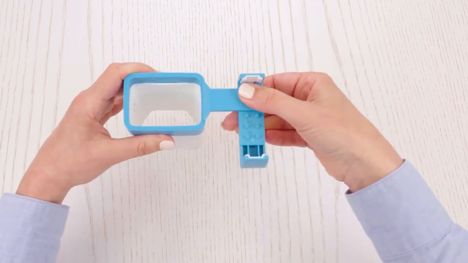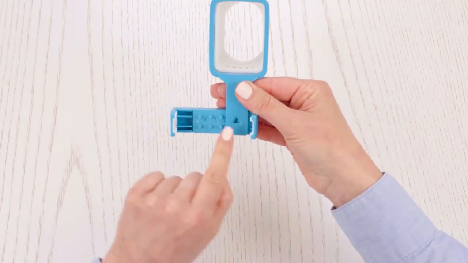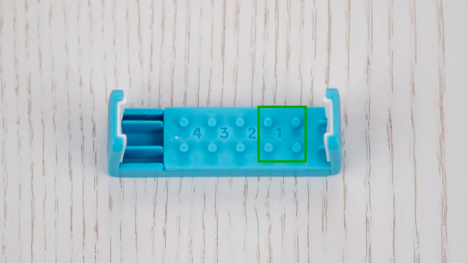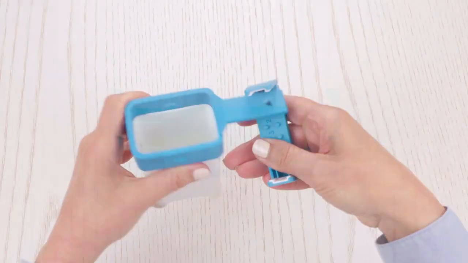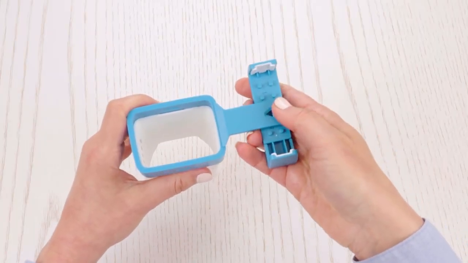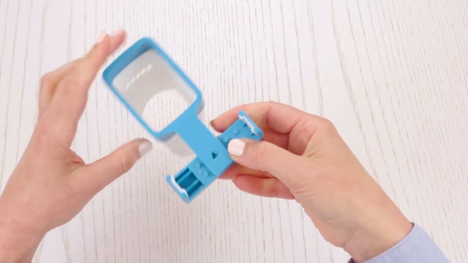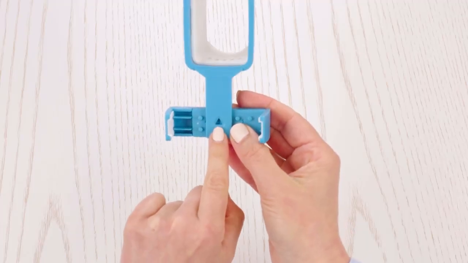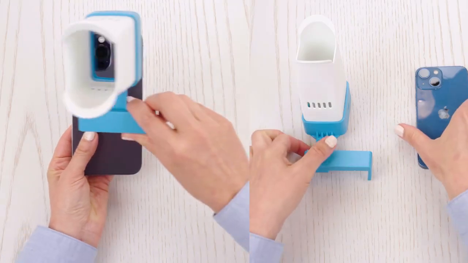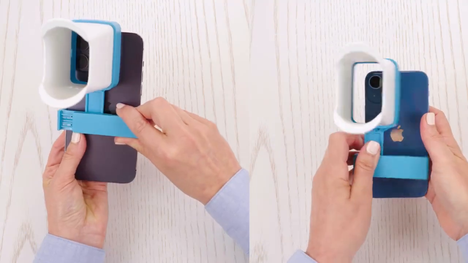Please note that cameras in the upper left corner of the phone start at the 1 position on the slider. Be sure to change the slider position to accommodate your phone's camera. In some limited instances, the flash may be covered by the lens. If your phone's flash is covered, we recommend taking photos during the daytime in a well-lit space.